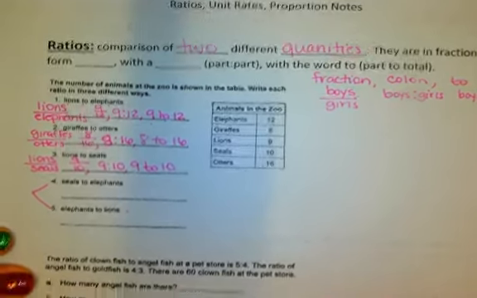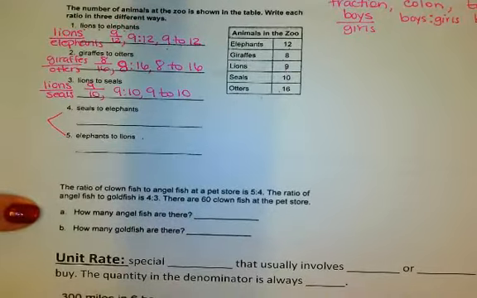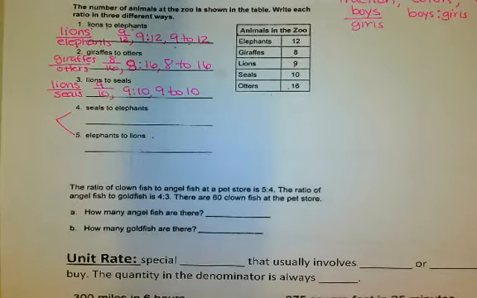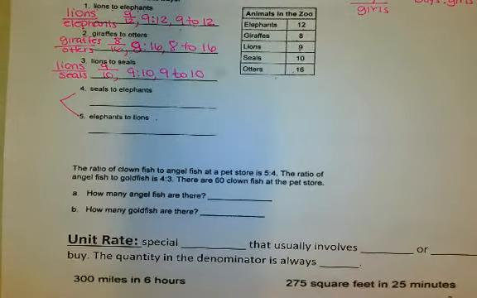Let's go ahead and move down to unit rates. We're going to skip this part right here because you can use this for proportion. We're going to skip down to unit rates, and we'll come back to this after we discuss proportions, okay?